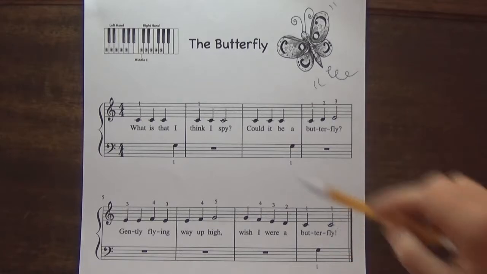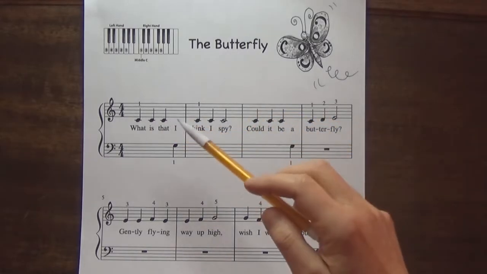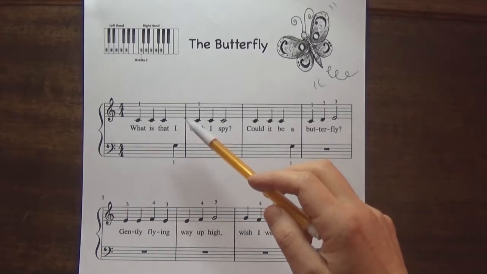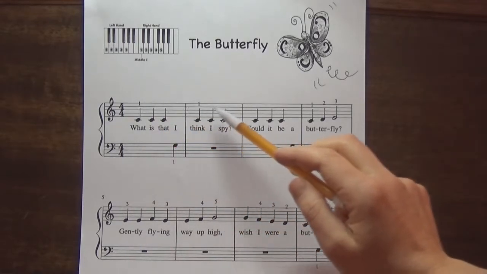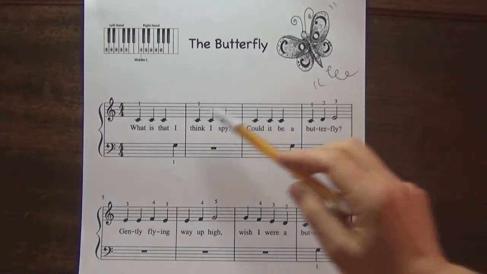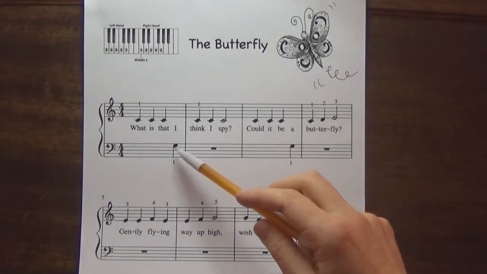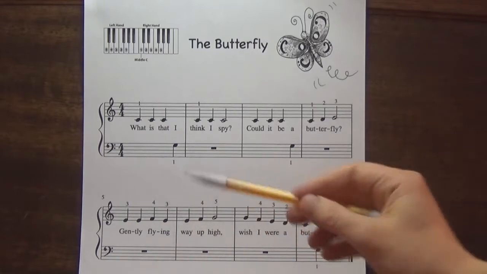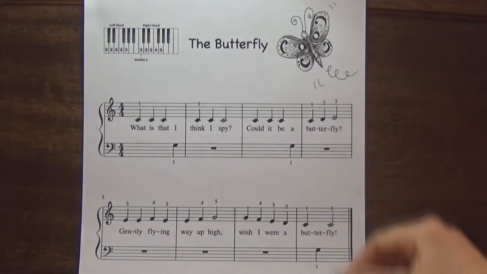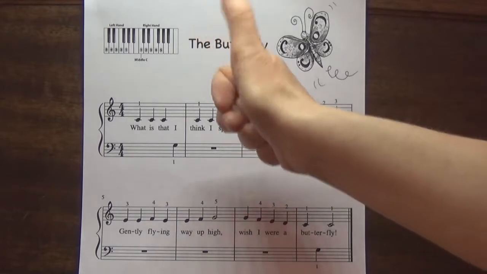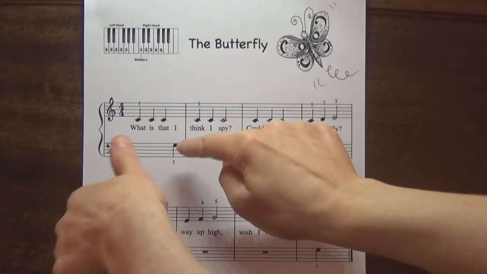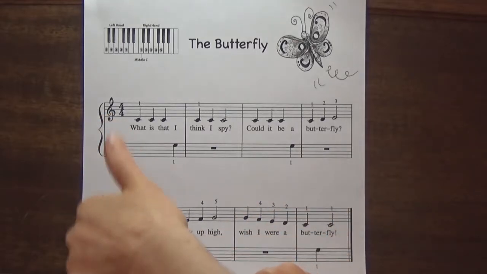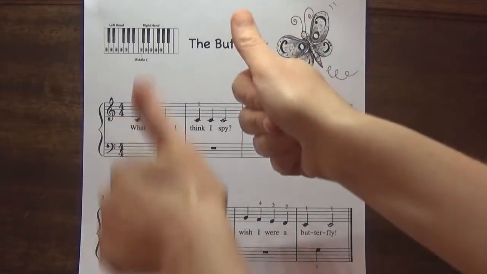All right, so this song, like in Clouds Go By, you remember that one? It's mostly in the right hand, in the treble clef, but every now and then we dip down into the bass clef for bass clef G. So you'll be doing that same thing you did in Clouds Go By, where you're going between your thumb of your right hand, middle C, and your thumb of your left hand, bass clef G. Remember doing that?